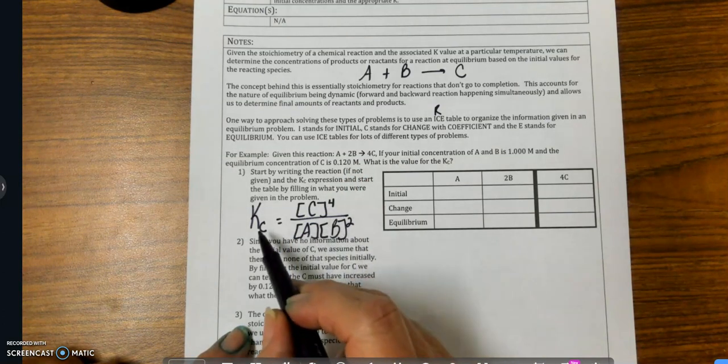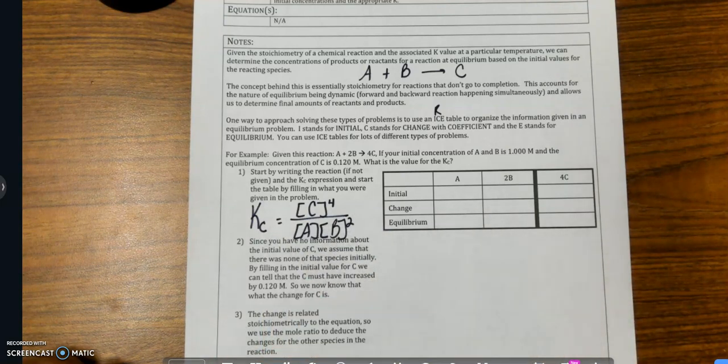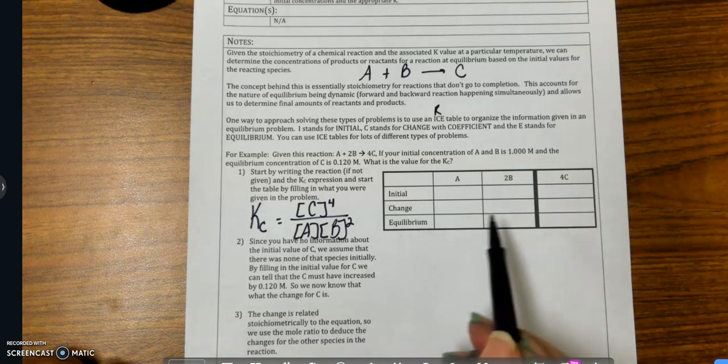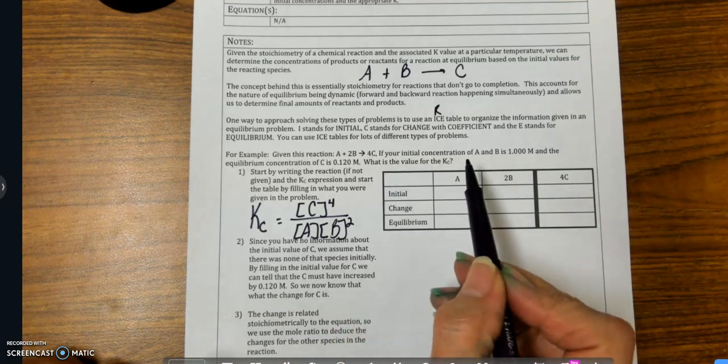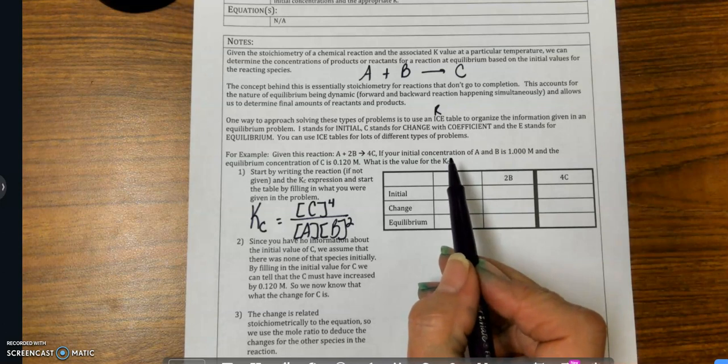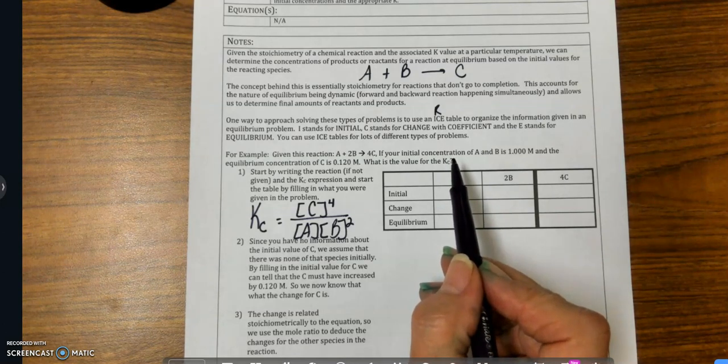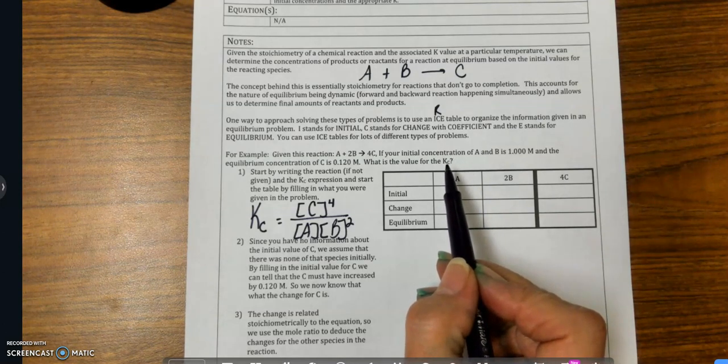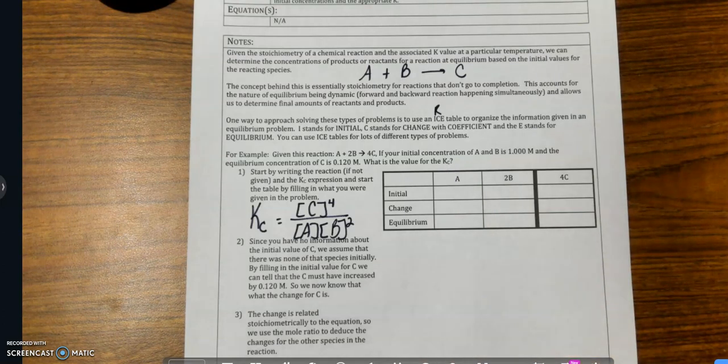So what I have to do, if my goal is to calculate K, I'm going to have to find what the concentrations of A and B are at equilibrium, because all I have are their initial concentrations, and that is not the same. So be careful when you are solving for K. With initial concentrations, you cannot calculate an equilibrium constant. You must have your equilibrium concentrations at the end of the reaction.